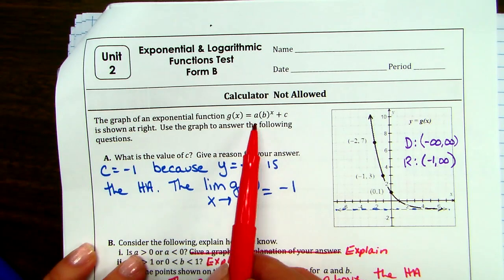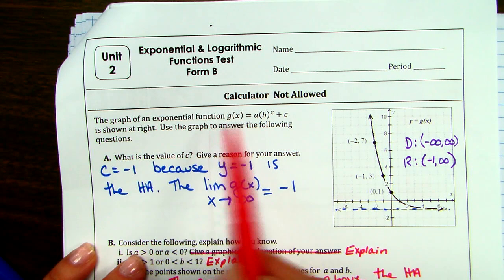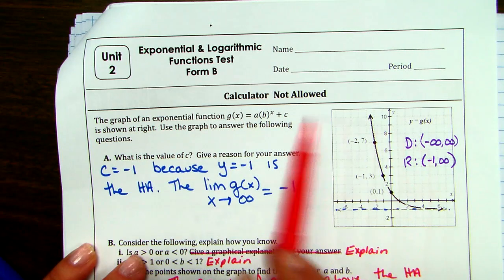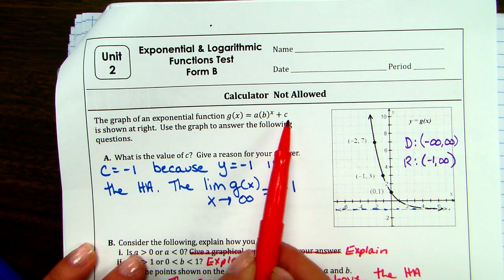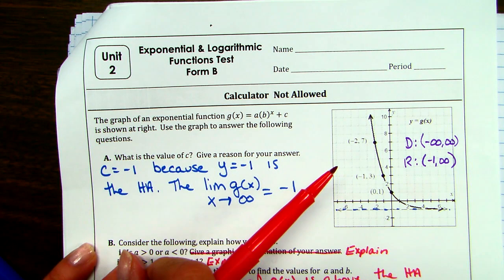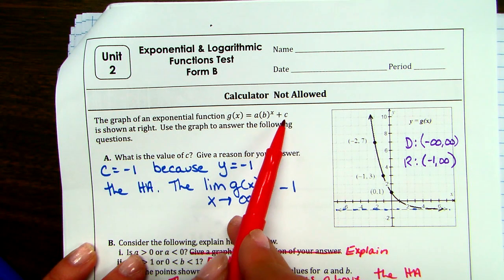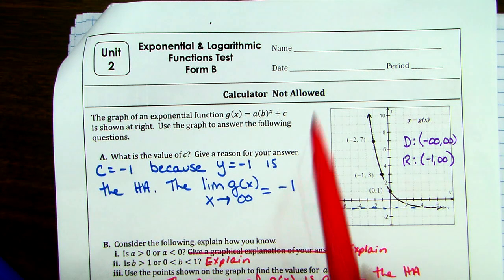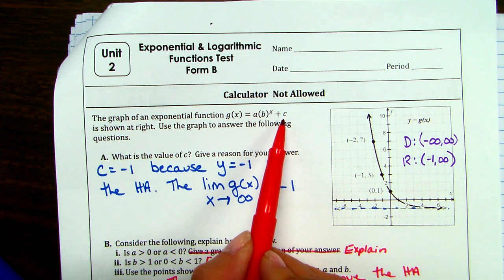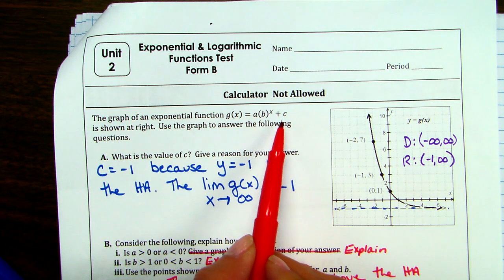All right. So in this one, they give us what this is. That C, instead of being K, doesn't matter. We can call it anything. It doesn't matter what you call that. If you know anything about exponential functions, which you do, C, or that number right there, is what takes your graph up and down, okay?